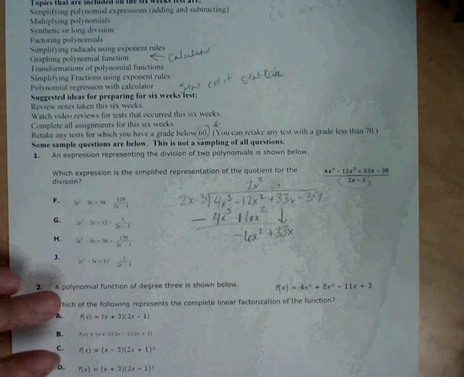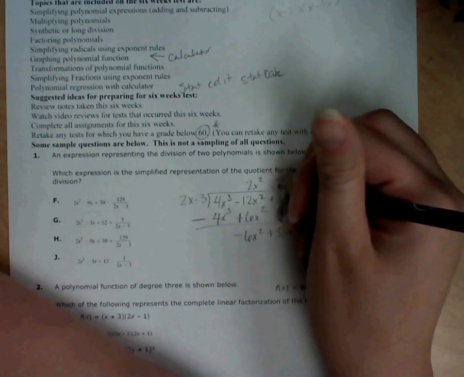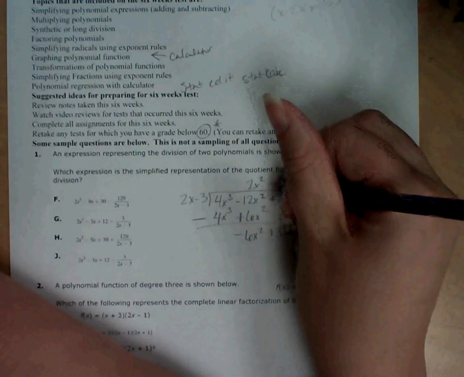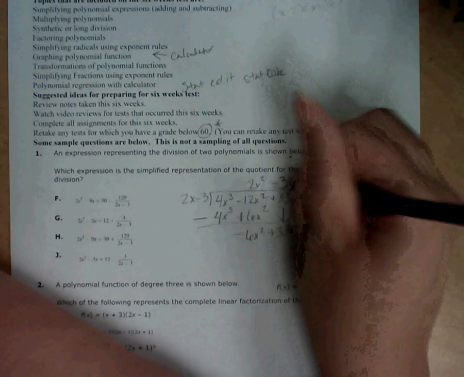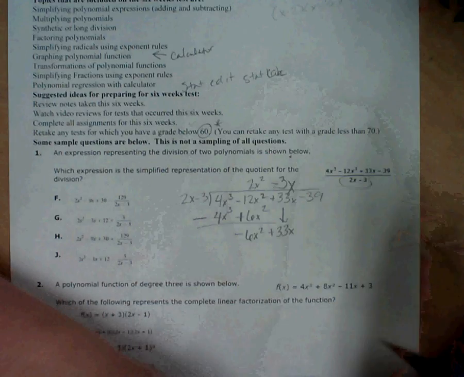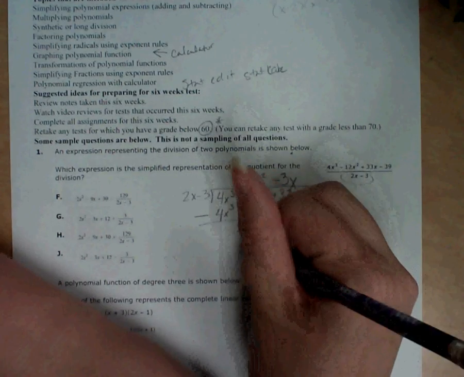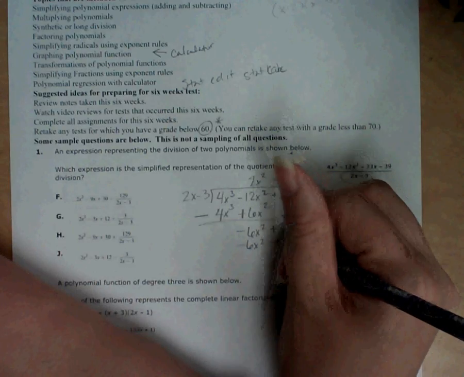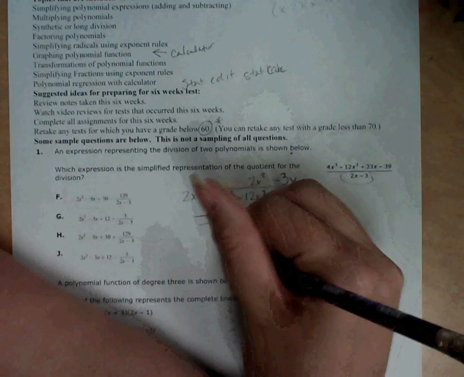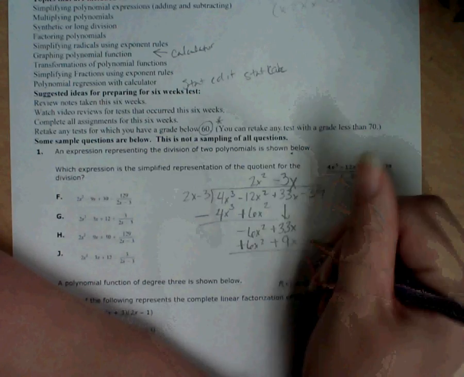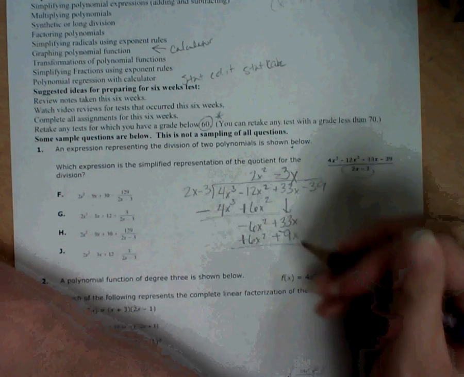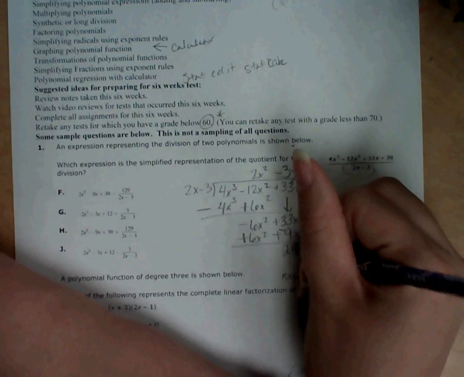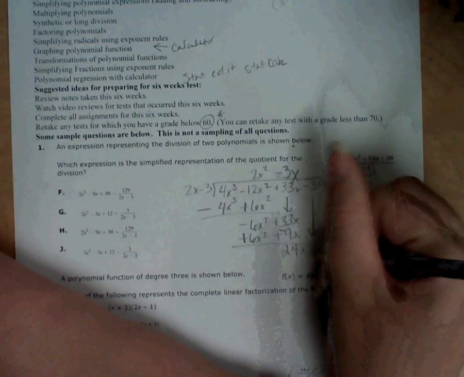So 2x times what gives us negative 6x squared? Well, that's going to be a negative, because I need to change sign, and then 3 gives me the correct coefficient, and an x times x gives me x squared. So this is negative 6x squared. Negative 3x times negative 3 is a positive 9x. However, I am subtracting, so that's going to change my signs right here. So then 33 minus 9 is 24x. Bring down my negative 39.